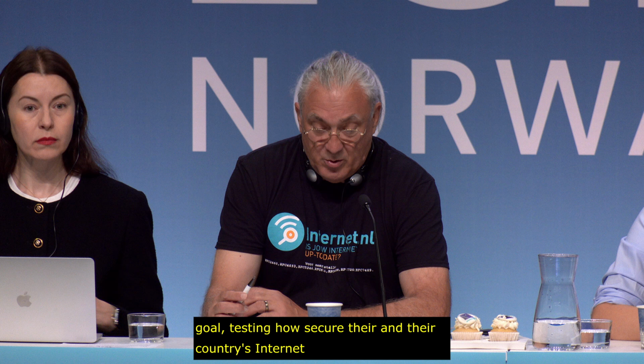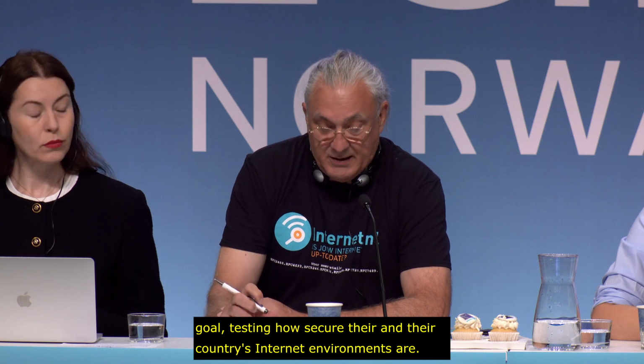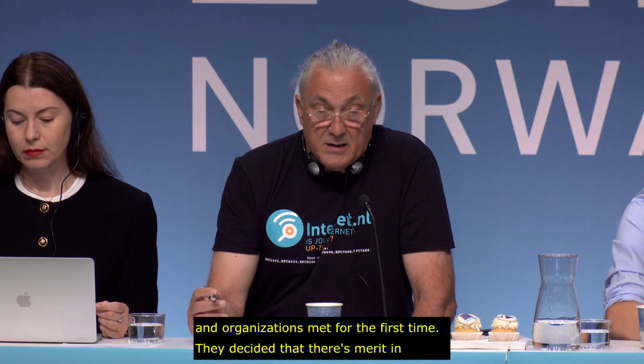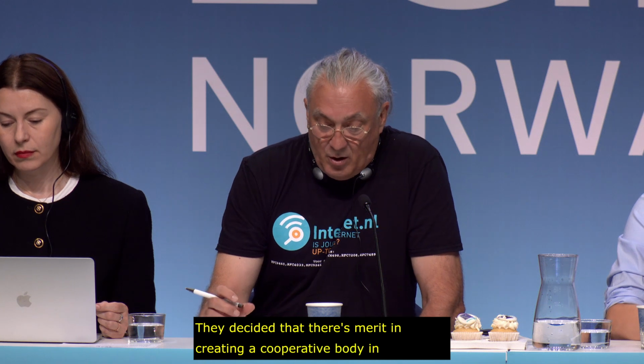Contact remained between organizations one-on-one, between the interested parties and Internet.nl itself. There was no broader interaction. And the people behind Internet.nl aspired to change this. After a few months in preparation, in March this year, representatives from different countries and organizations met for the first time. They decided that there's merit in creating a cooperative body in which they can work together, share experiences and agree on and/or develop next steps.